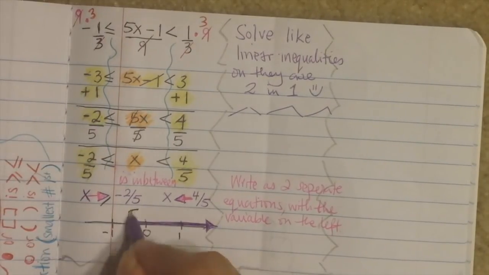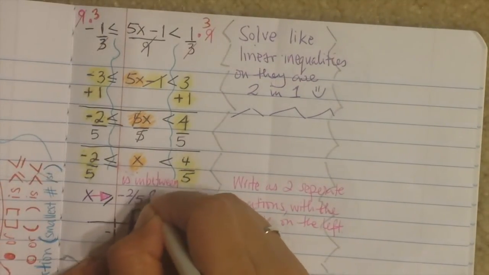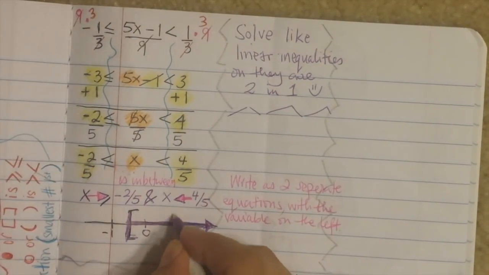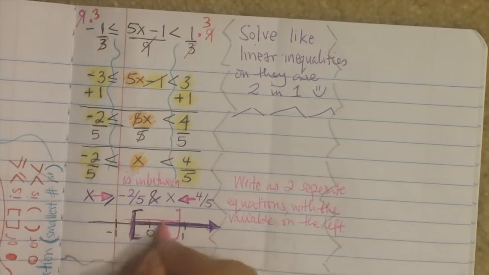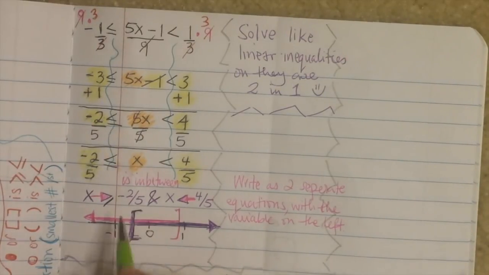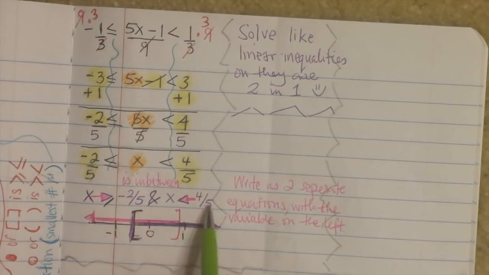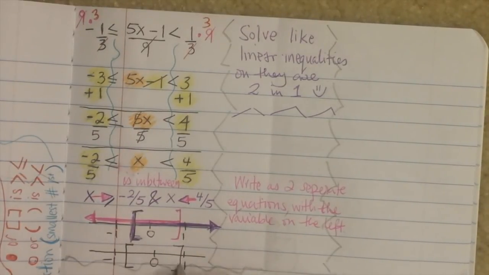So two graphs in one, and I'm going to use two different colors so I don't confuse which one's which. It says x is greater than or equal to negative 2/5 and x is less than 4/5. So both of them have to be true. What you do is look for the intersection. Where are they intersecting because of that "and"? You can see it's right there with the parentheses. So I'm going to redraw the graph with just the intersection because both have to be true. Okay, so this is what my graph looks like.